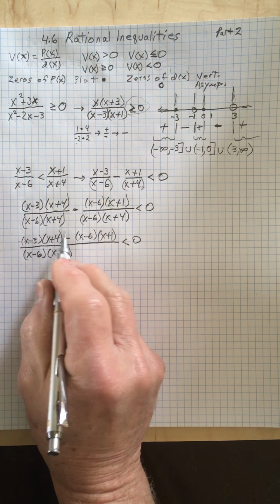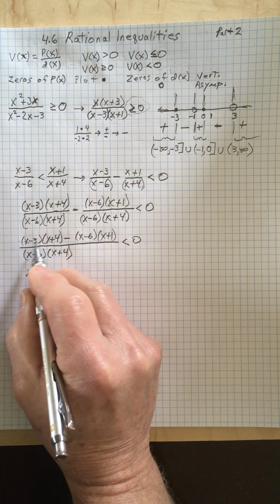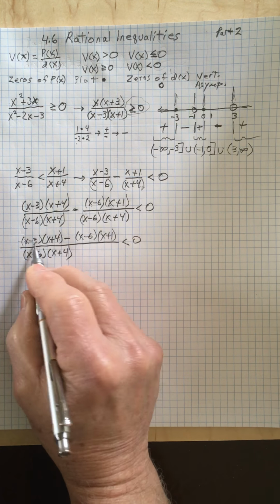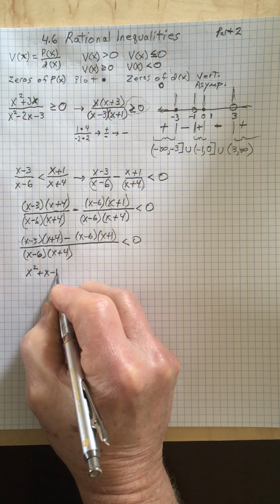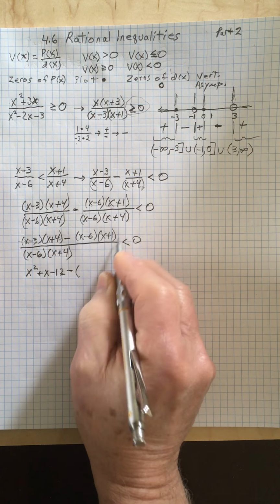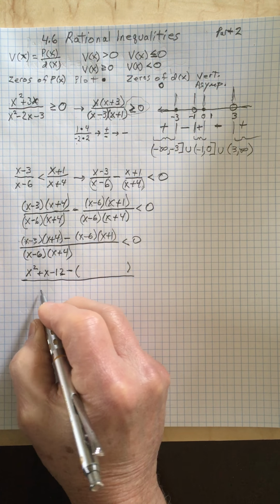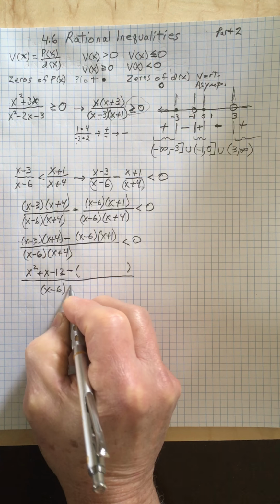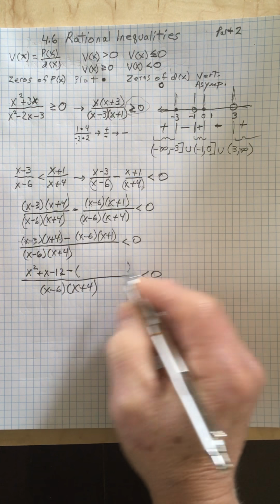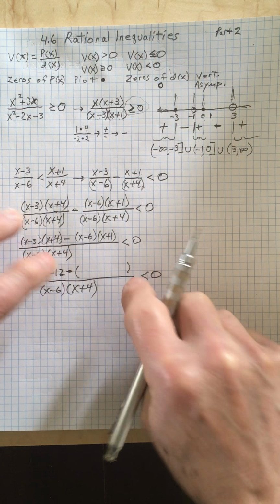So if I multiply this one out, I got x squared plus 4x minus 3x, that's just plus x. And then minus 3 times 4, that's minus 12. Now be careful here. It's minus whatever this whole thing is here. So let's set it up like that so we don't miss a minus sign. Okay, now let's work on this. So again, minus all of that. So we're going to use the parentheses there.